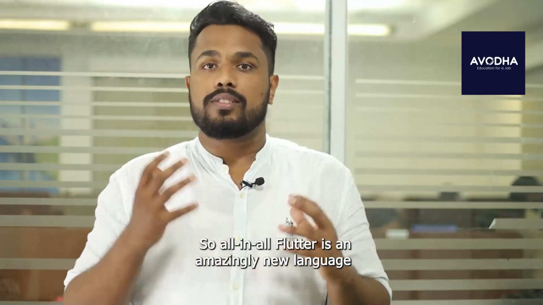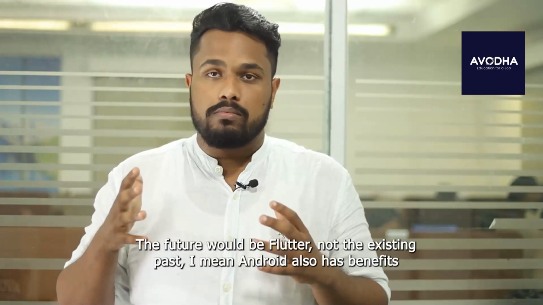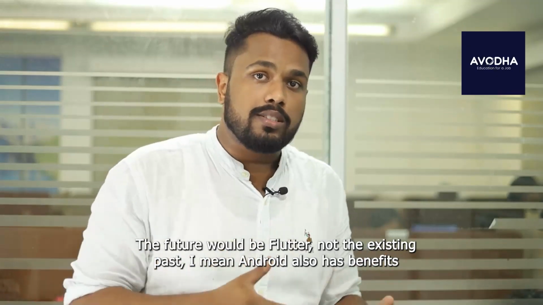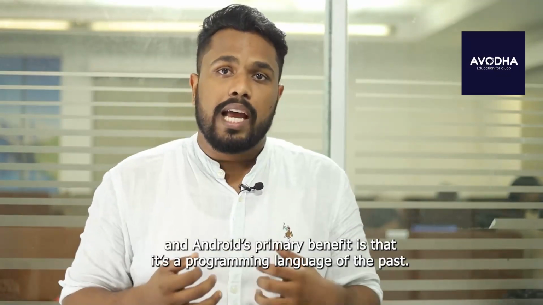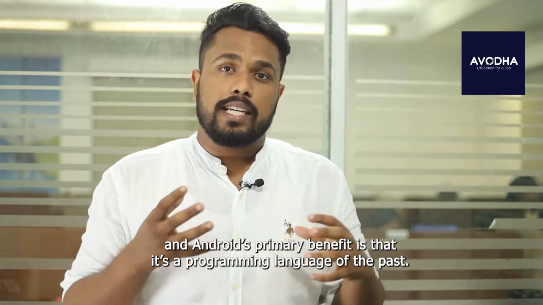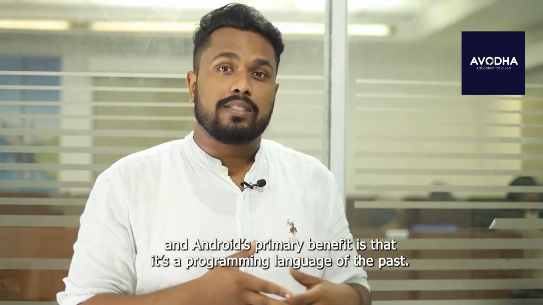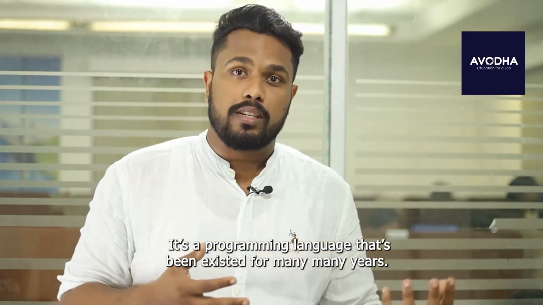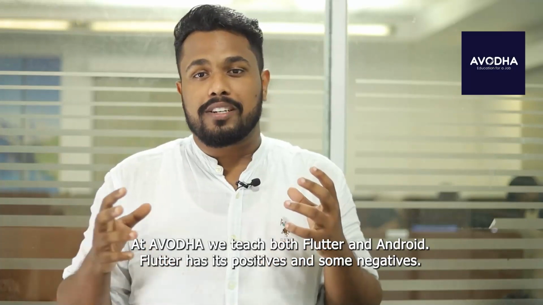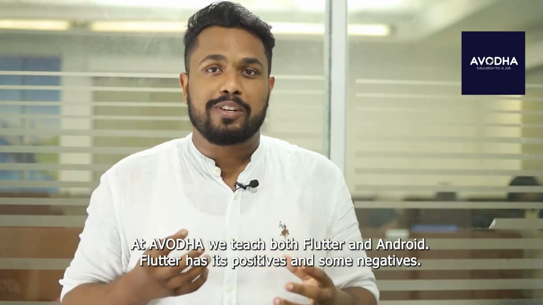So all in all, Flutter is an amazingly new language. The future would be Flutter, not the existing past. I mean, Android also has benefits, and Android's primary benefit is that it's a programming language of the past. It's a programming language that has existed for many years, and at Avodha we teach both Flutter and Android.